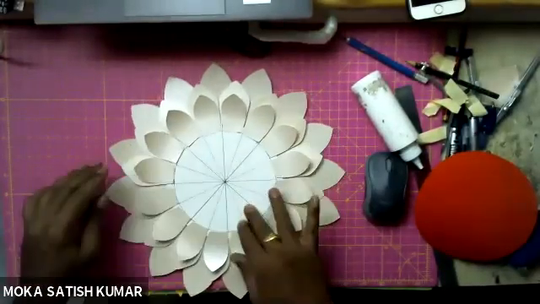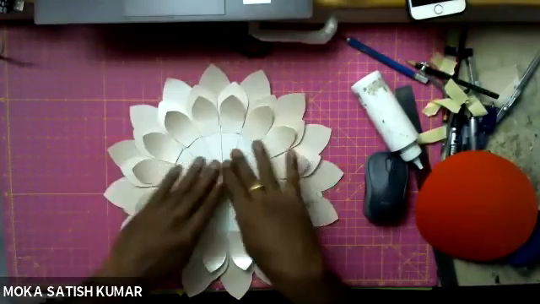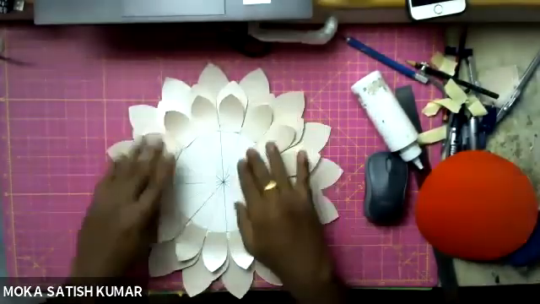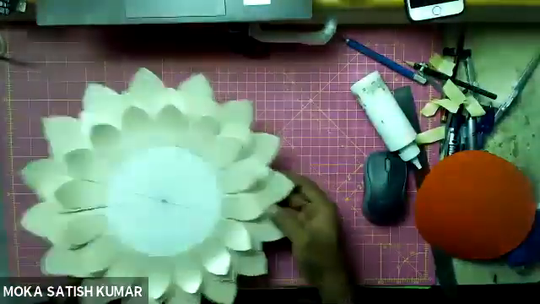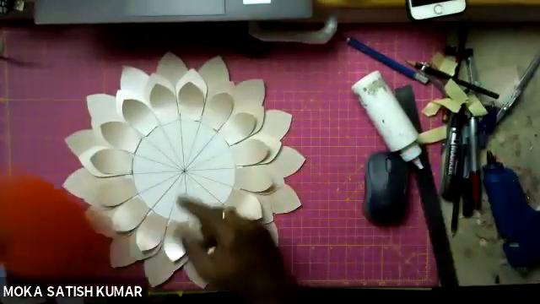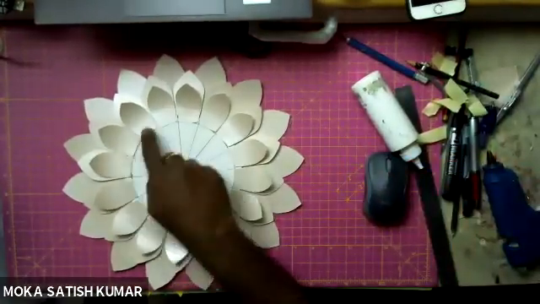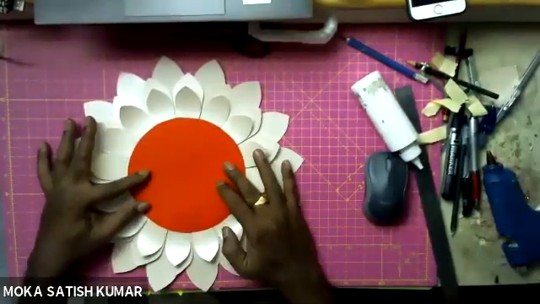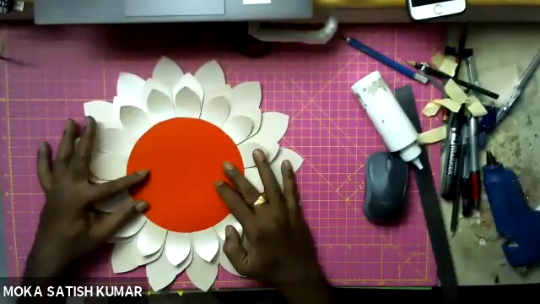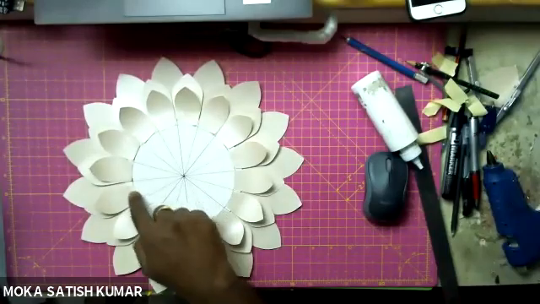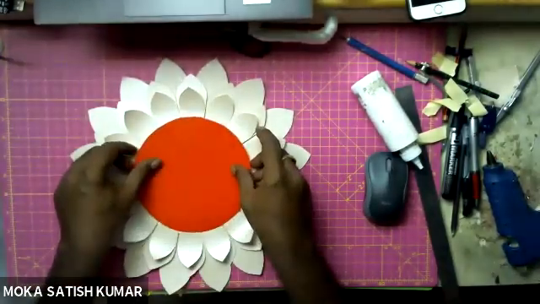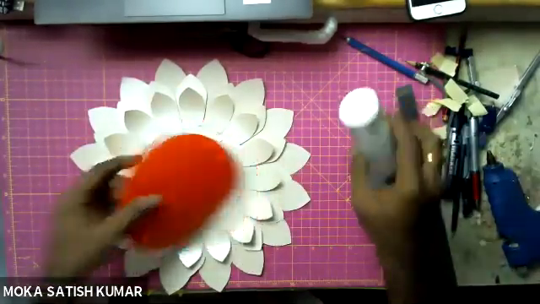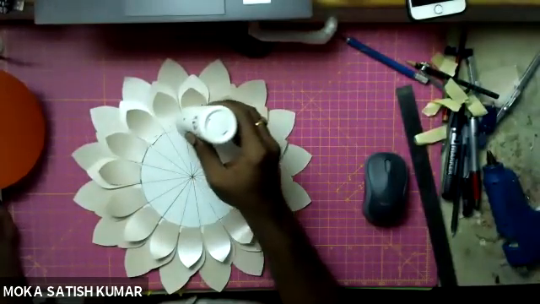A little bit of height should be provided to get a feel. Okay, 3D look. Yes, see the difference. Previously it was flat, now it gets separated. Now finally you have to close the starting and ending of the petals like this. This area will be hidden. Now we are covering this area with another paper. Okay, sir. So the third layer will cover the border edges.